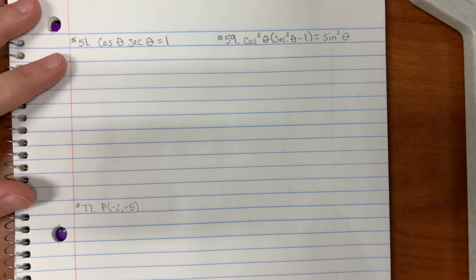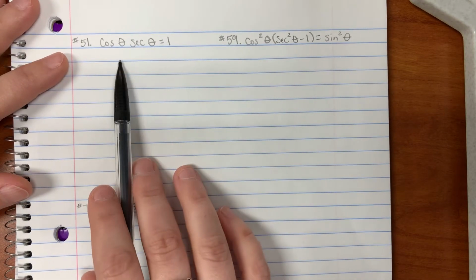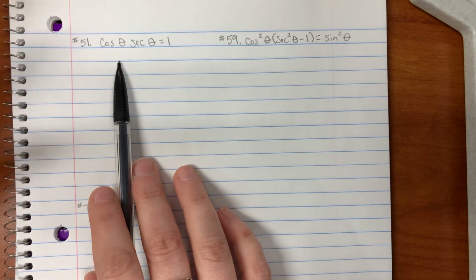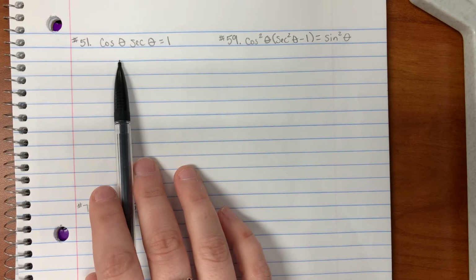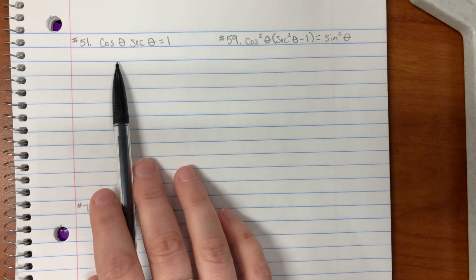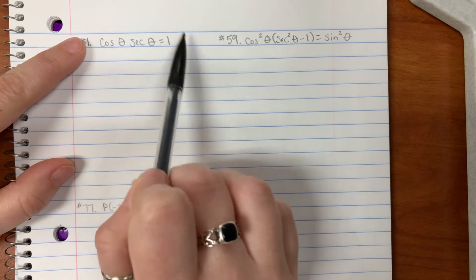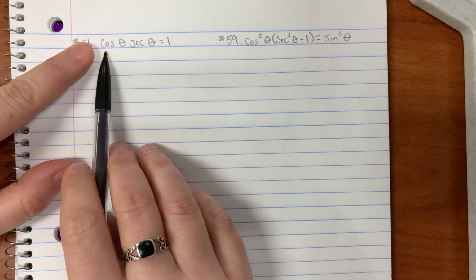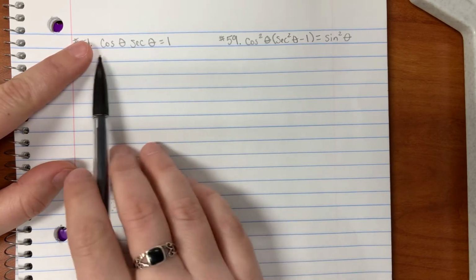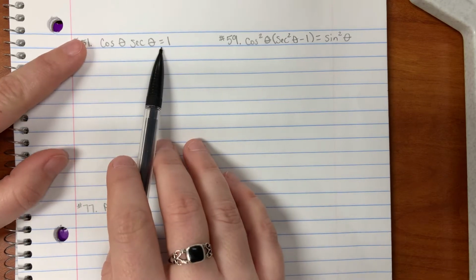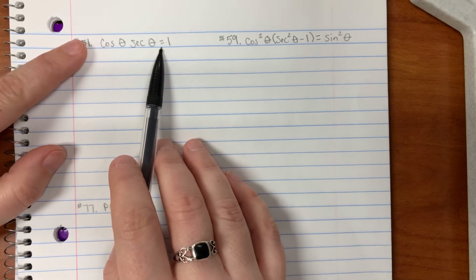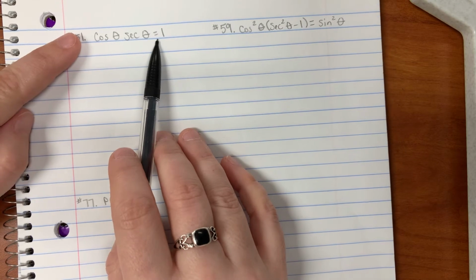So 51 gives me this problem, and in the directions it says verify the identity by transforming the left side into the right-hand side. So they want me to make the left side of the equation look like the right side. They want me to prove, basically, this identity. All right, so I'm just going to start rewriting things that I know are equivalent.